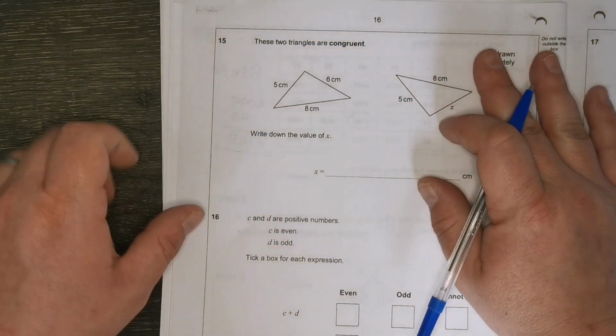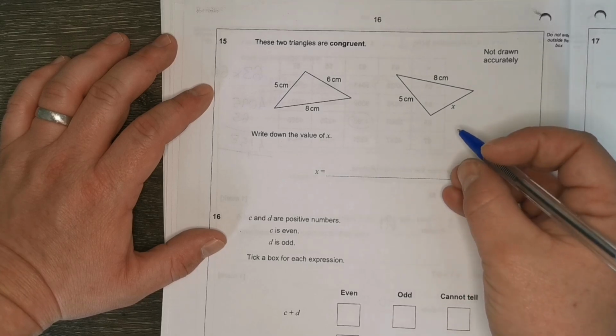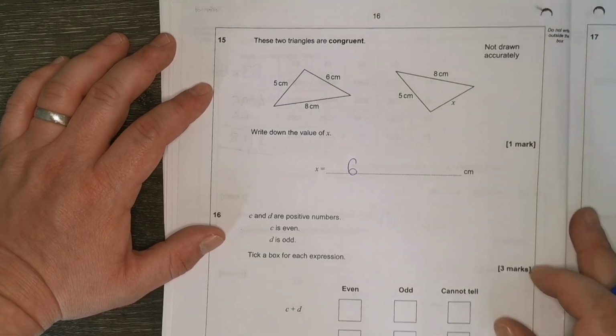Alright, these two triangles are congruent, which means they are exactly the same. Write down the value of x. So that must be 6.